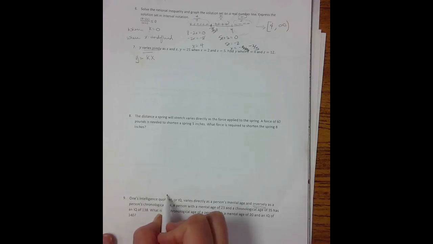This is the one where I don't want to use K, and I don't want to use A because I've got ages. So let's use I for the IQ, M for the person's mental age, and C for the chronological age. But you can use whatever you want. Let's set up the formula.